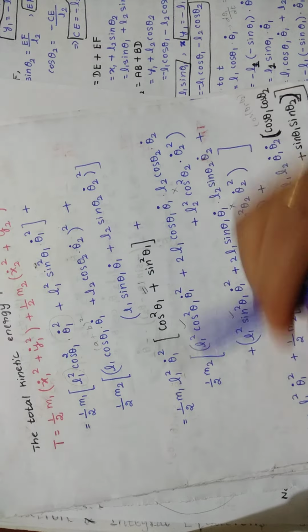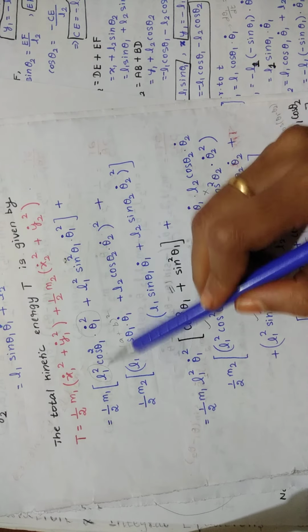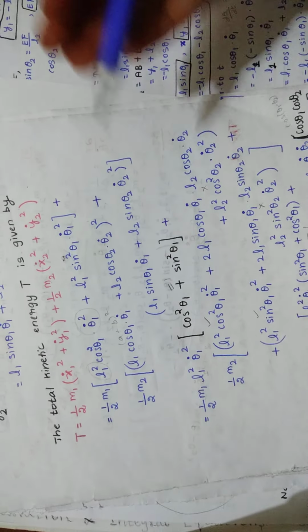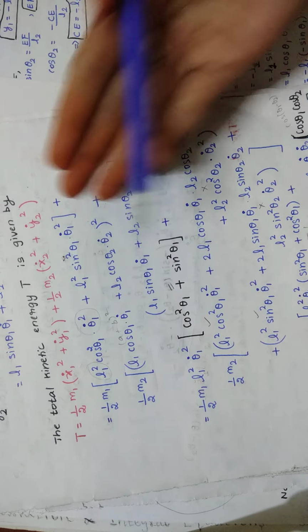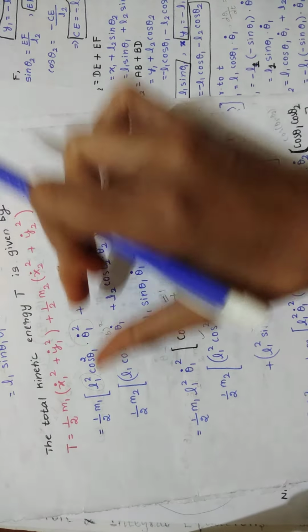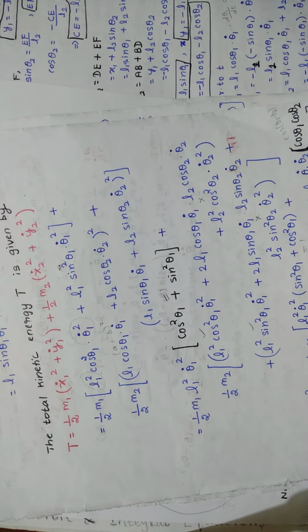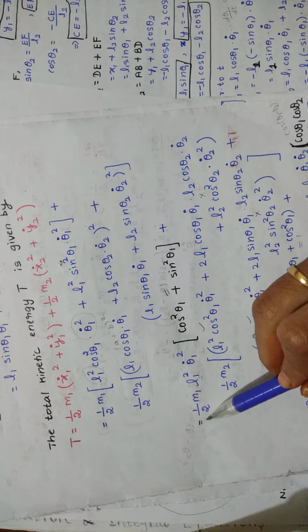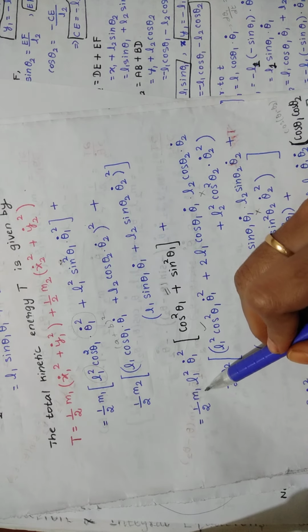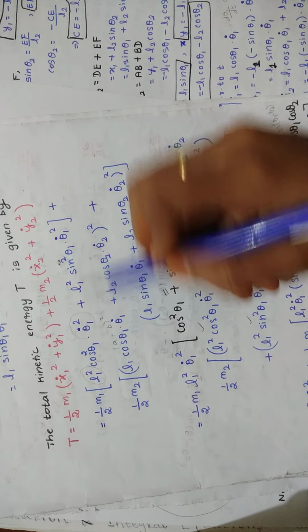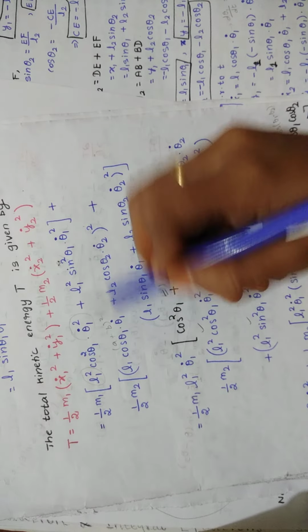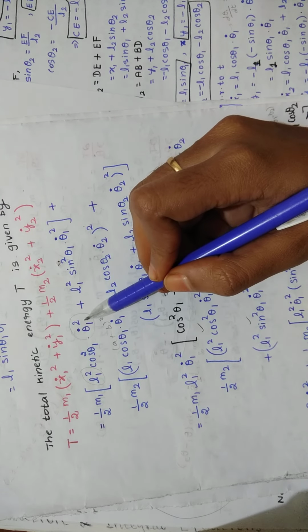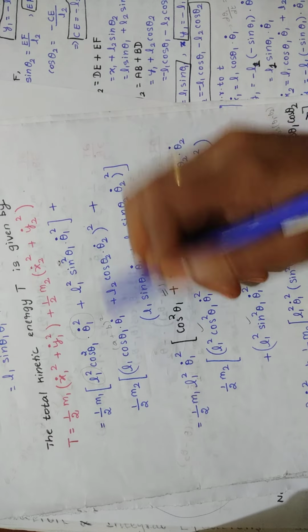So here in this, and here also, you are making some difference in the next step. So that is equal to, you write 1 by 2 m1, and from here look at these two terms. L1 square and theta 1 dot square are common in these two terms, right?